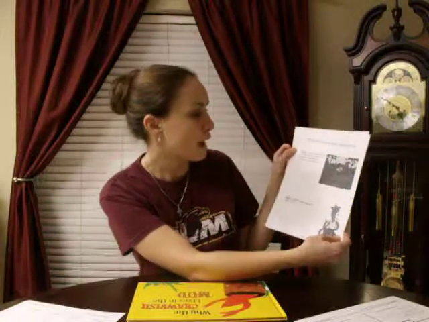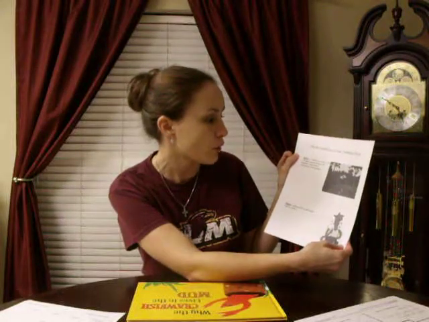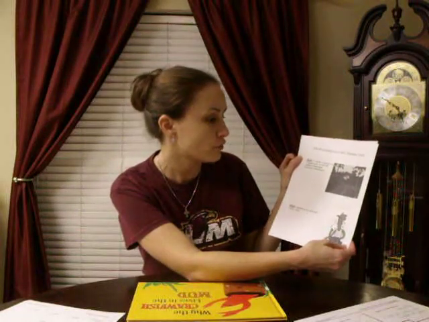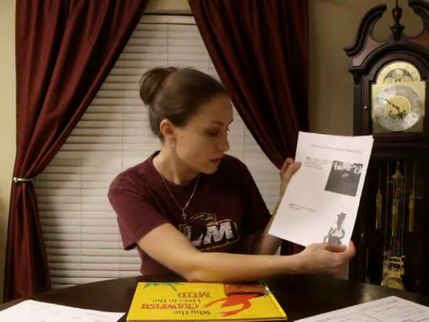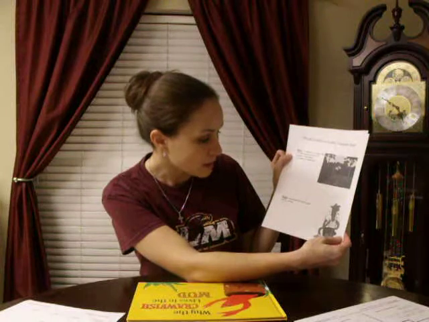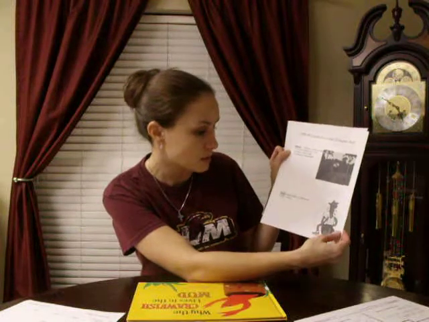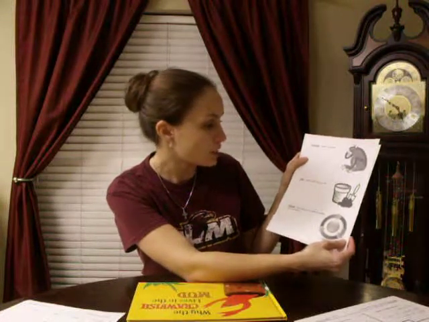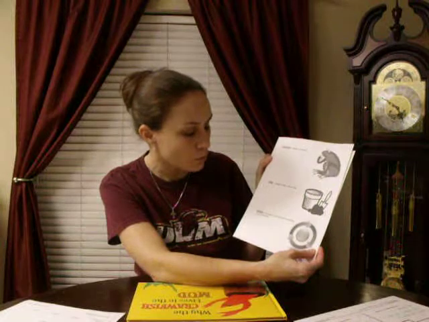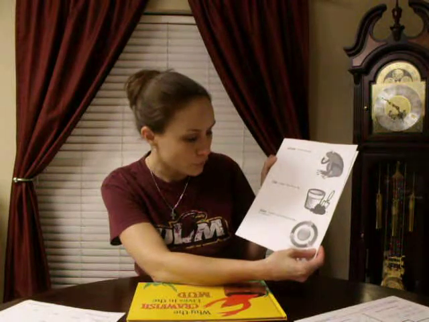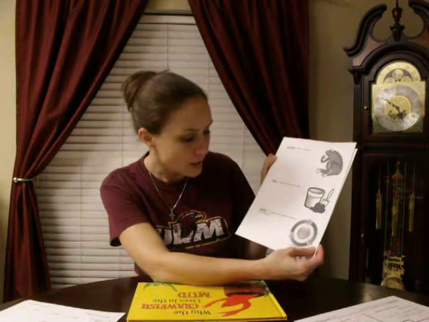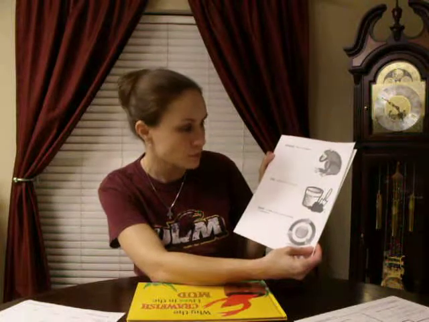For bayou, I have a marshy or swampy body of water, usually found in the southern United States, and usually in Louisiana or Mississippi. Muggy, I have unpleasantly hot and humid, sticky, sweaty. For concocted, I have made or prepared. For clods, I have lumps of dirt, soil, or clay. And for encircle, I have to make a circle around something or to surround it.